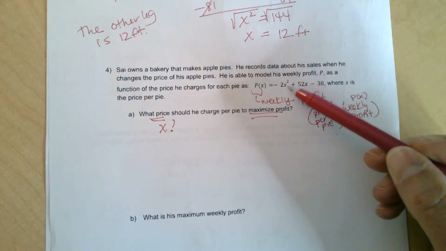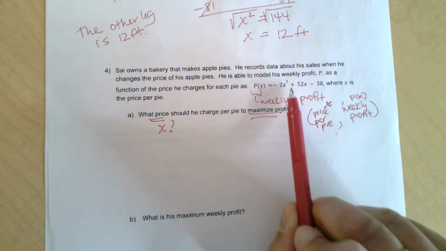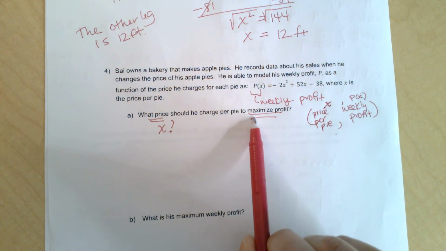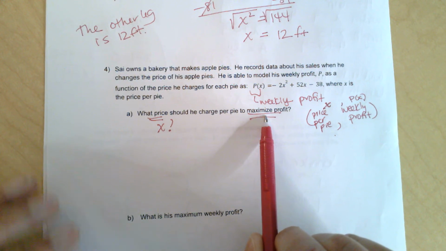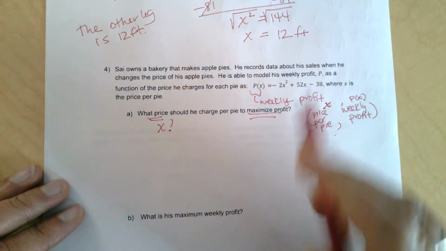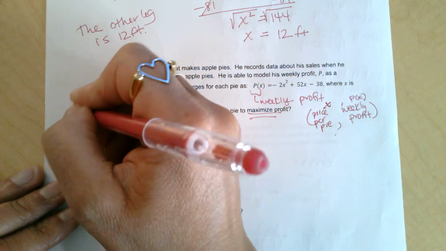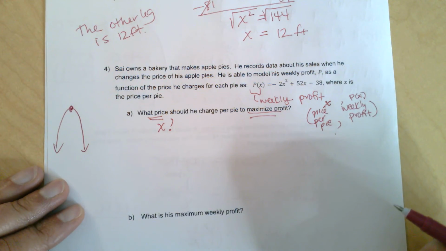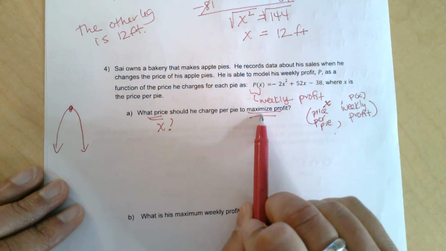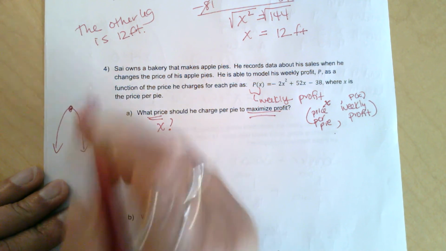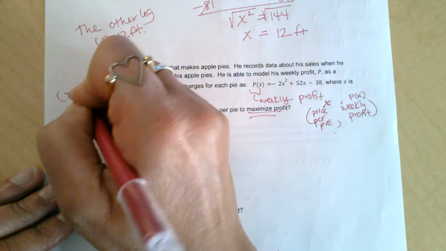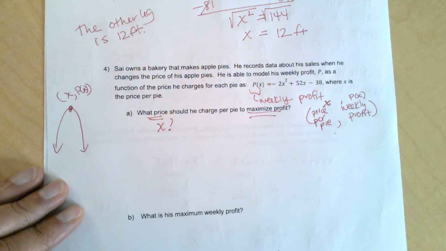Now, here's the thing. They gave us an equation, and it's quadratic. And when they ask you to maximize or minimize anything, what you're looking at is the highest point of that graph. So because we maximize, this is the maximum point. And here we have x and P of x.